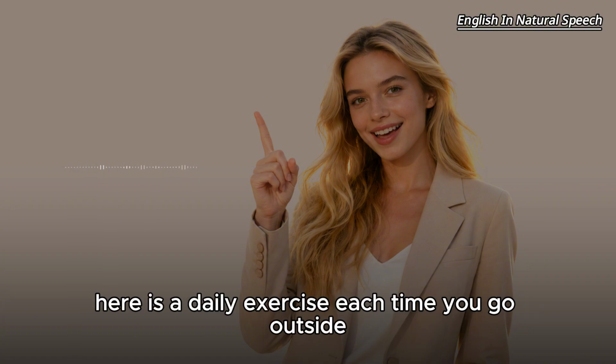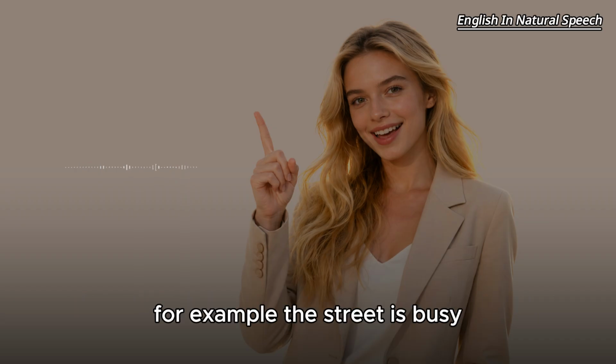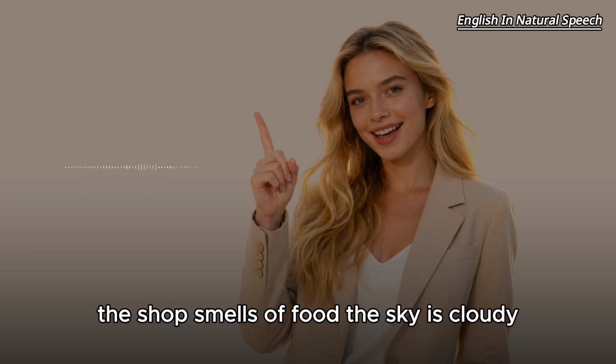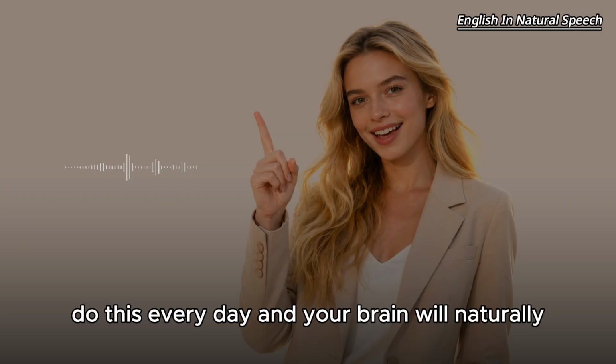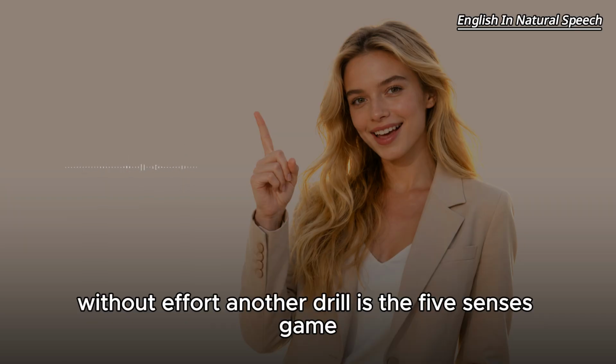Here is a daily exercise. Each time you go outside, choose 5 things to describe in English in your head. For example, the street is busy. The man is walking quickly. The shop smells of food. The sky is cloudy. The bus is full of people. Do this every day, and your brain will naturally begin to think in English without effort.